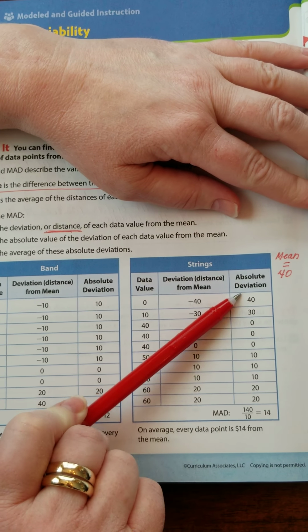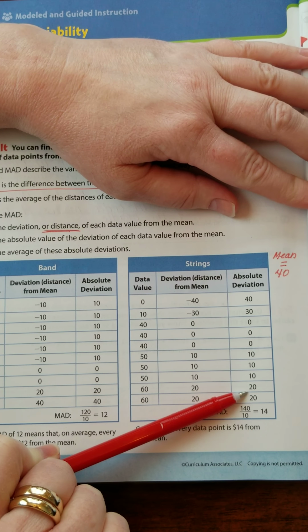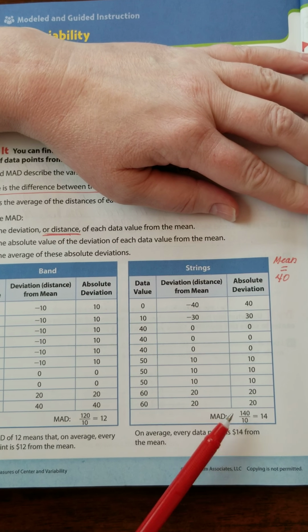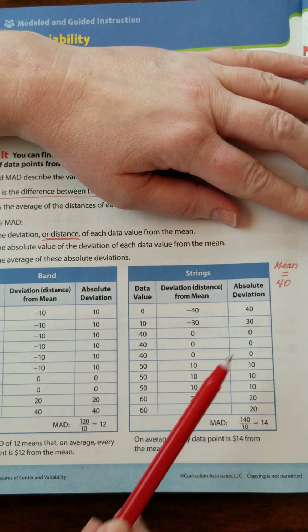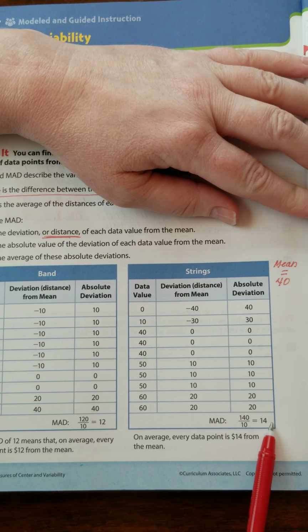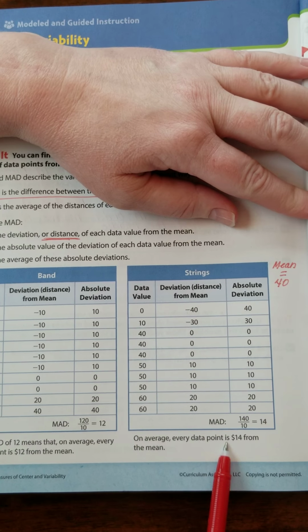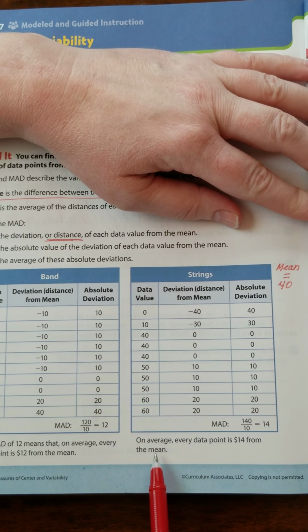So then you come up with all of these absolute values. You add them up, and you get 140. And we divide by 10 again, because there are 10 separate data points. And we get our MAD score of 14. So on average, every data point is $14 away from the mean.